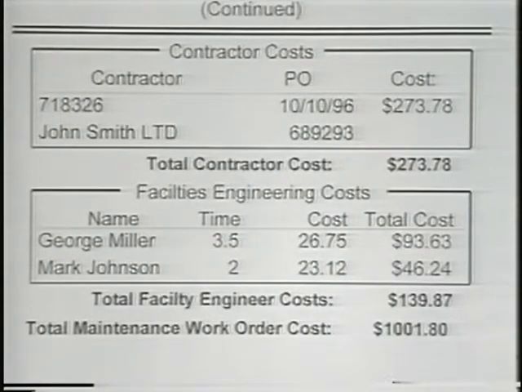And you'll notice that on the heading, we indicate that this is maintenance work order cost analysis, and it is a continuation of page number 6-1. We had some outside contractor assistance, and we show the contractor number and the name of the contractor along with the purchase order.